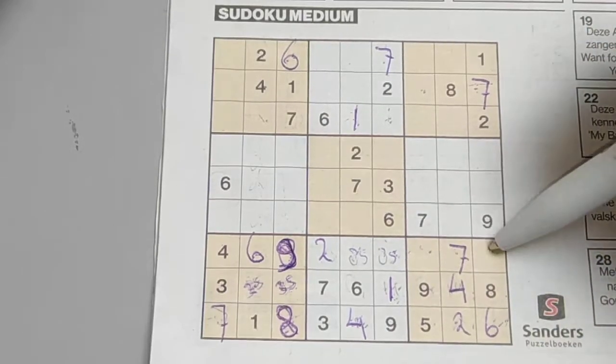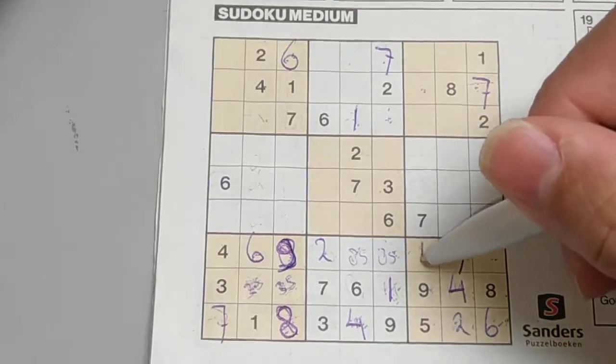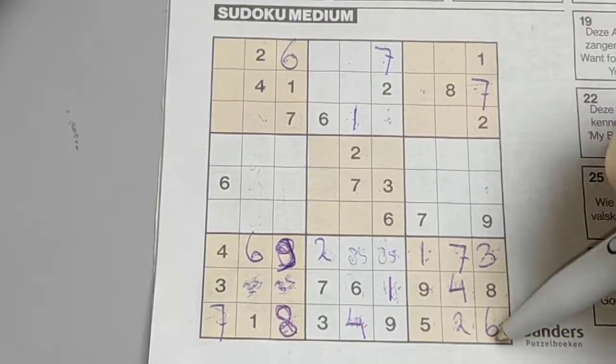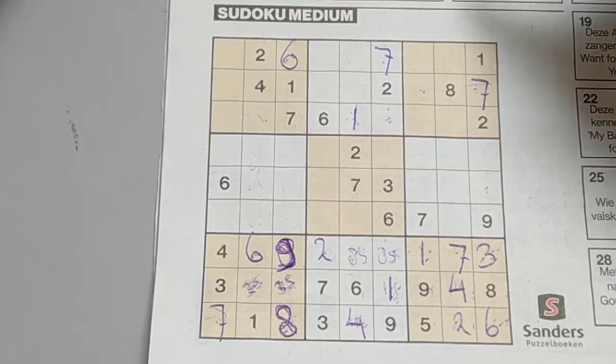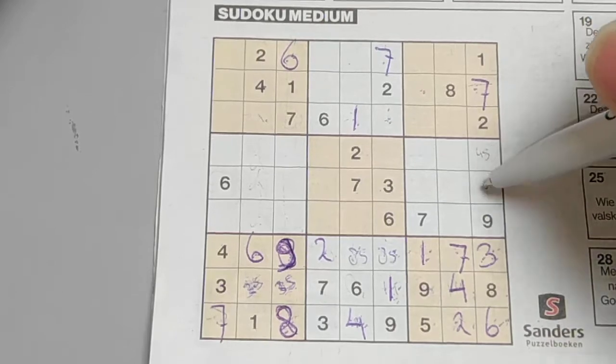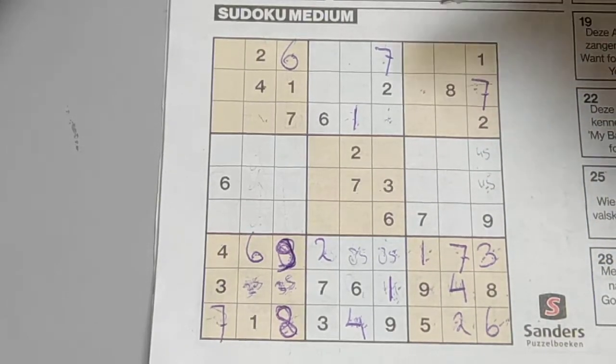The 1 and the 3 are left. We have a 1 here, no 1 there. 1 should be here, and the 3 goes there. 2 numbers left in this last column for the numbers 5 and 4. I cannot fill this yet. Need to wait. I mark them as a pair.